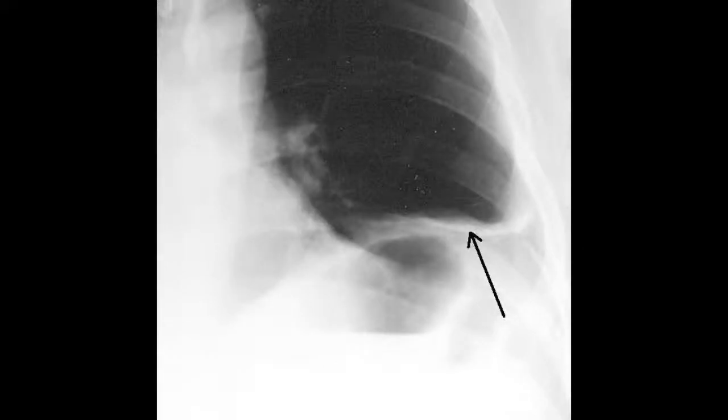Focal areas of collapse can occur due to regional hypoinflation and obstruction. These often present as linear opacities in the lower zones of the lung, particularly on the left.